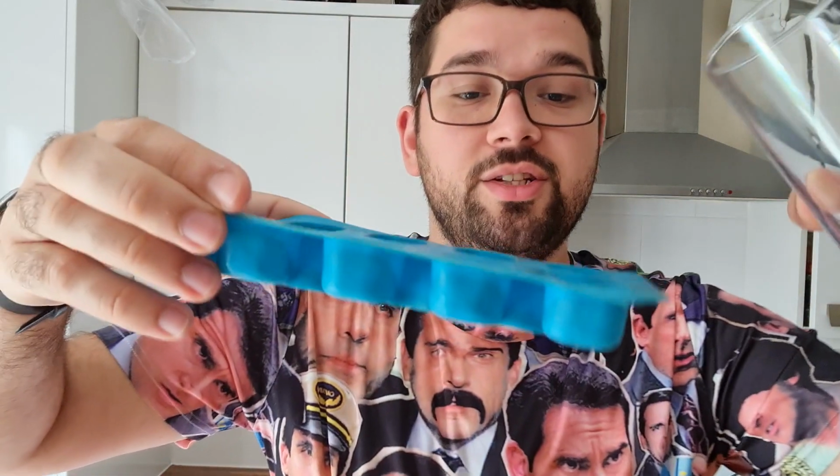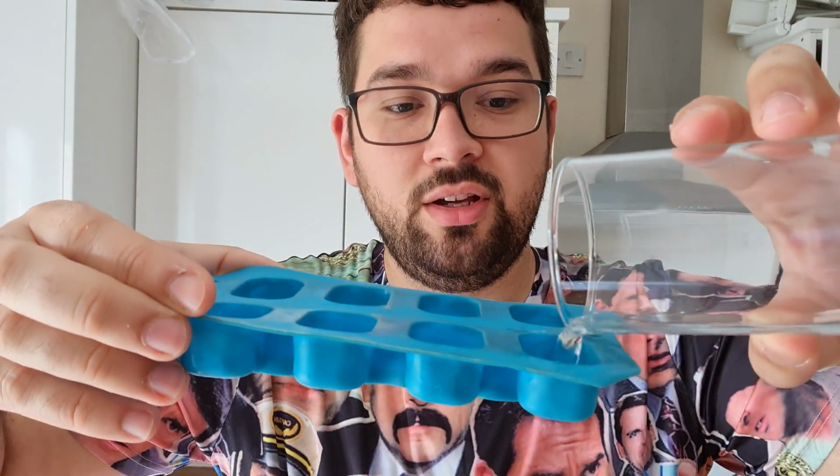And if I pour it into this ice cube tray, I can easily reverse the process just by putting it back in the freezer.